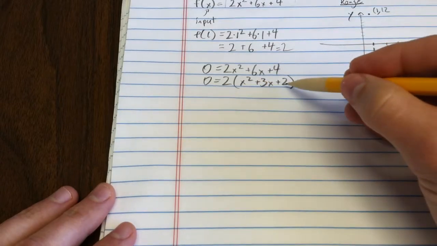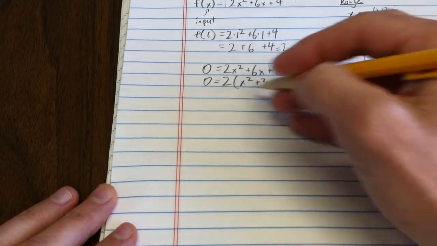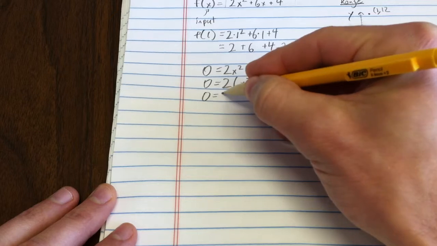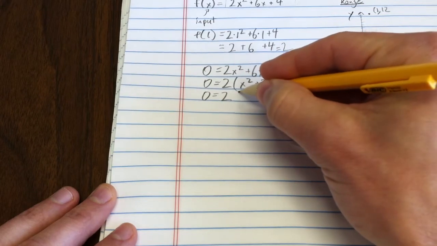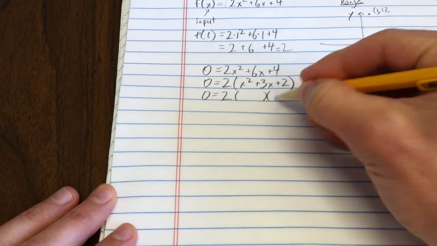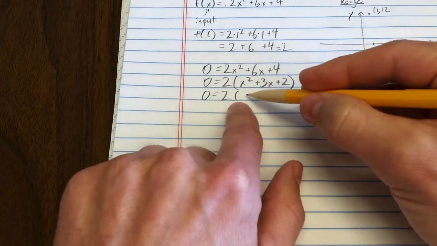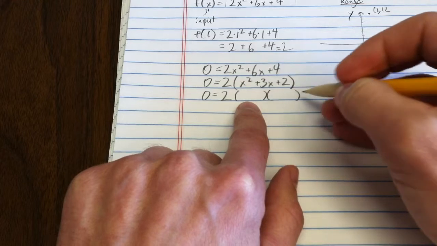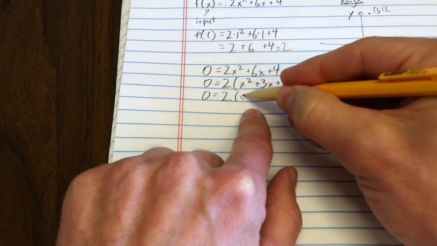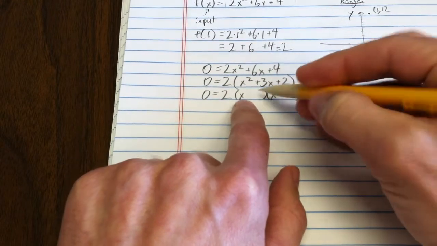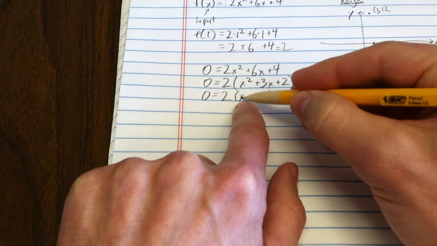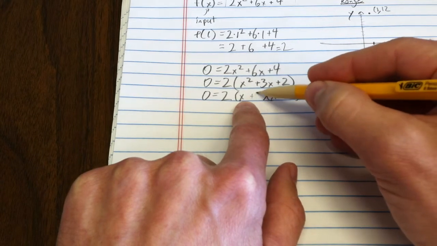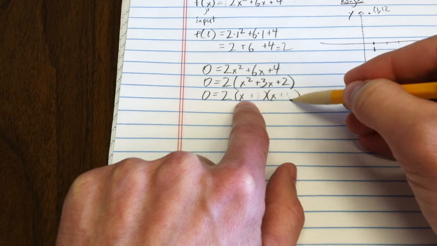Now, this term here, I can also factor. This is a quadratic, and many quadratics can be factored into the product of two linear terms. Now here's how it works. Let's just be wildly optimistic and pretend like I had two linear terms. By linear terms, I mean something like x plus some constant, times x plus some constant.